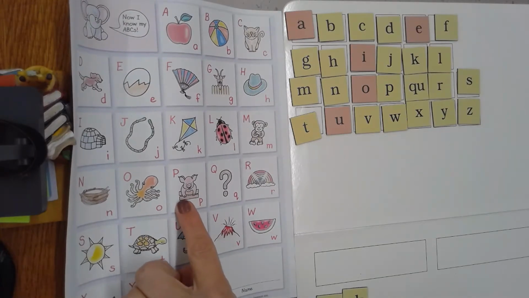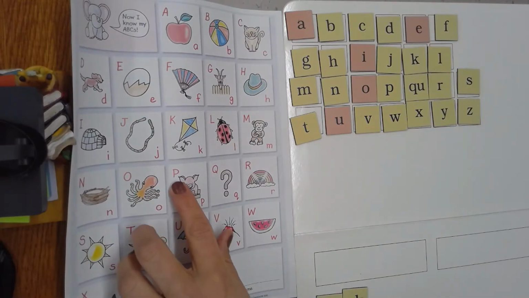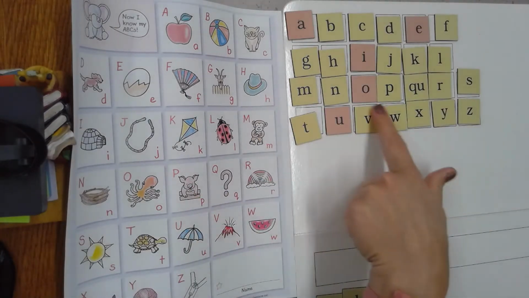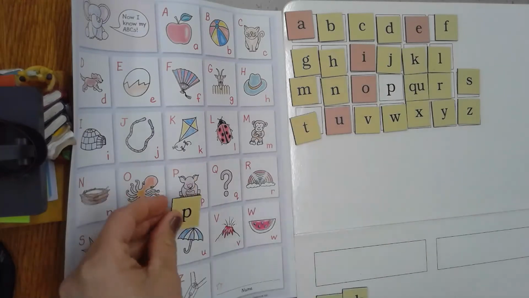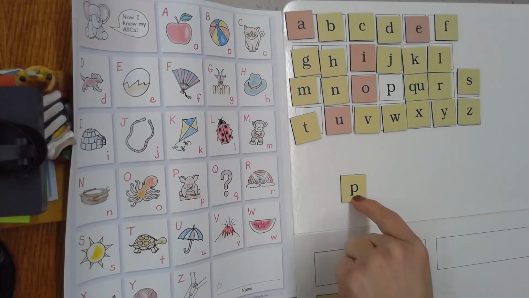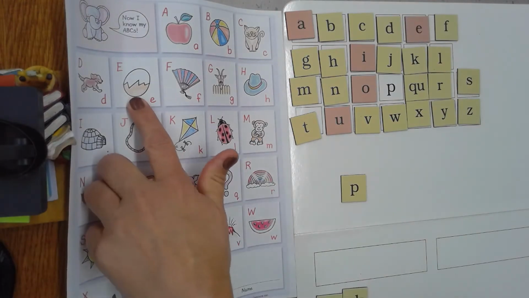P. You're right. Pig starts with P. All right, so pet. P. So I'm going to go to my letter board, and here it is. This matches my P. Yep. P. Eh, eh, egg.